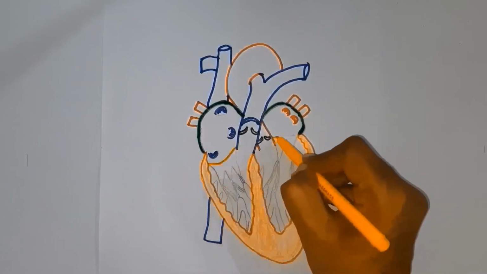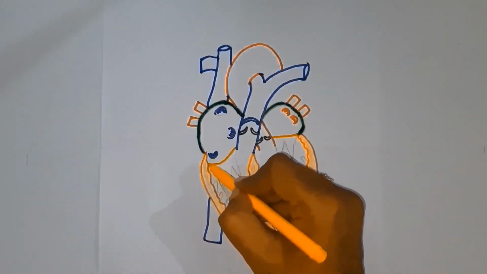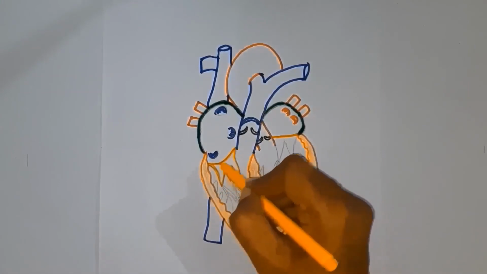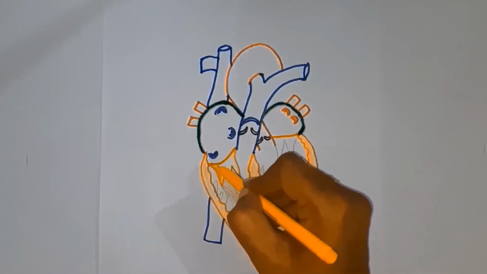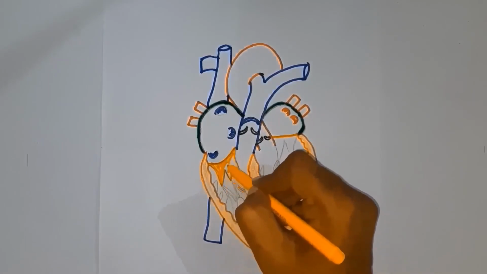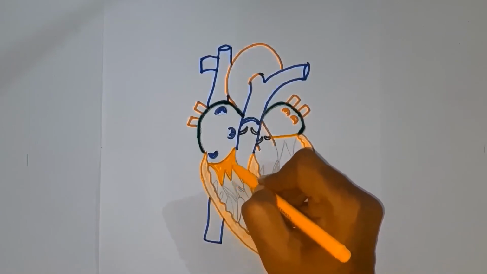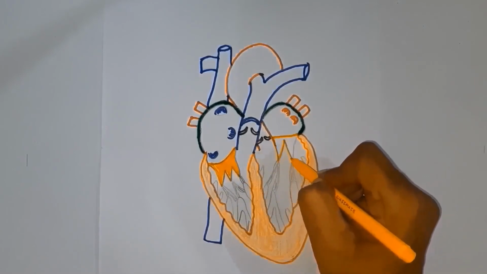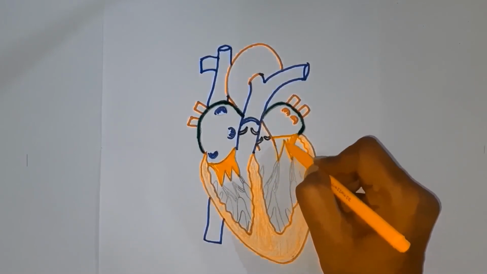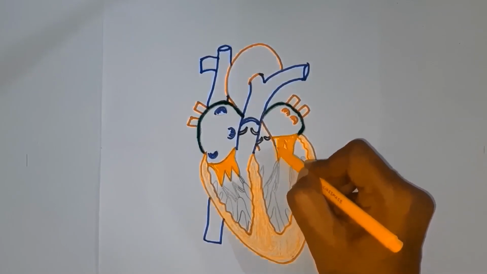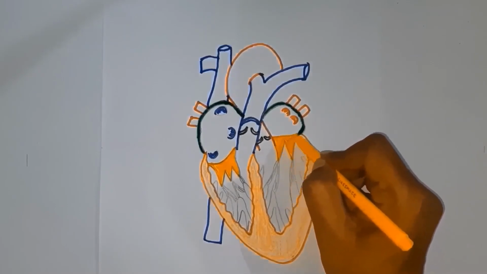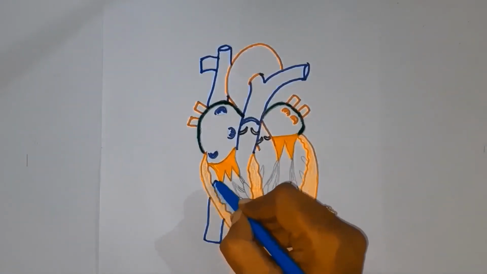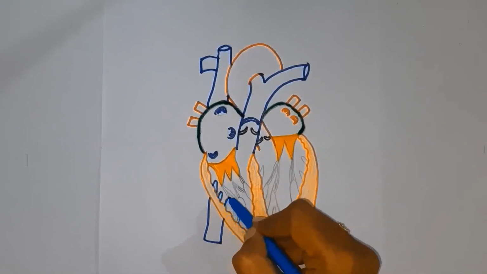At right atrioventricular aperture, tricuspid valve. This is tricuspid valve. At left atrioventricular aperture, bicuspid valve. Now we are coloring the column-like projections.